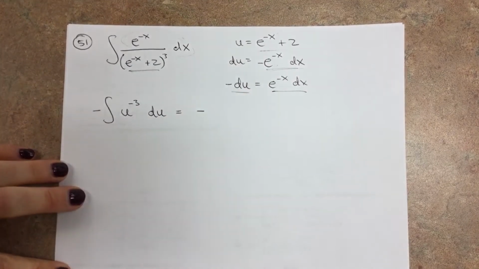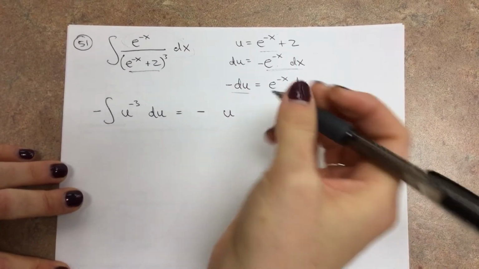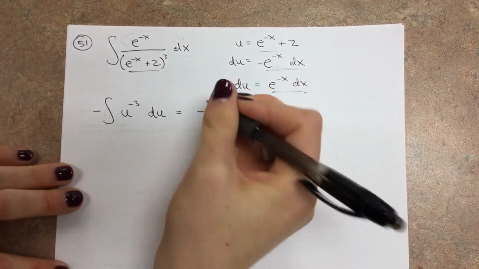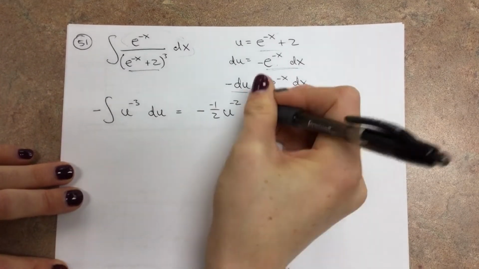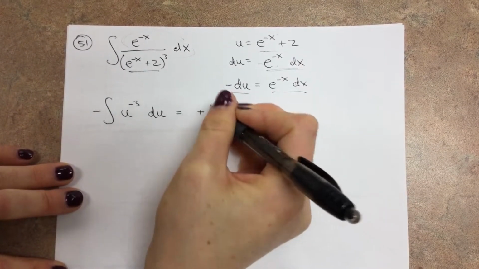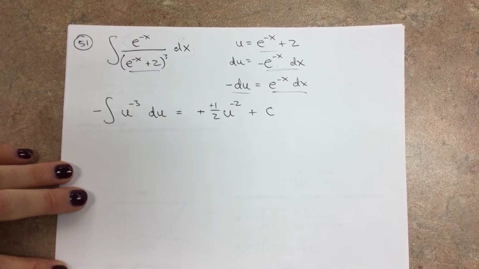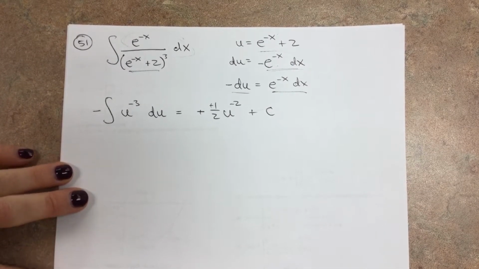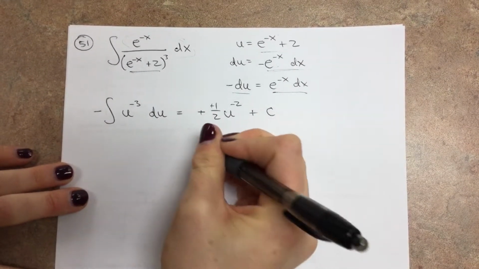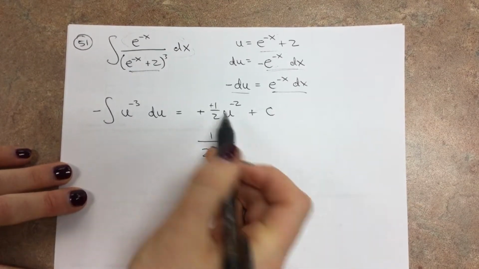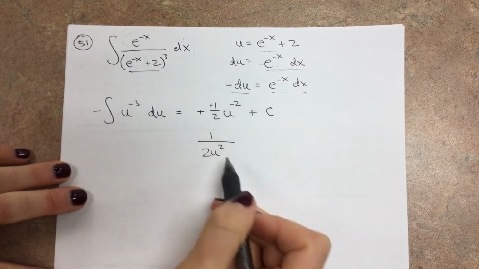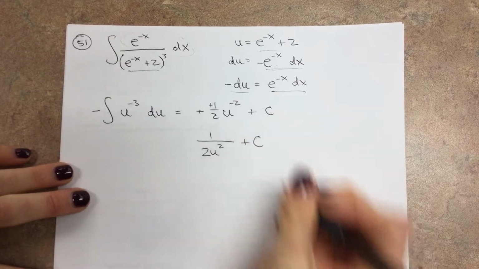So I have a negative on the outside. My power goes up 1 to -2, and then I divide by my new power, plus c. So I'm going to change this to a positive, so it is 1/2 u to the -2nd power. So I'm going to write it as 1 over 2u squared, because this 2 would be in the denominator, and then the -2nd puts it in the denominator, plus c.